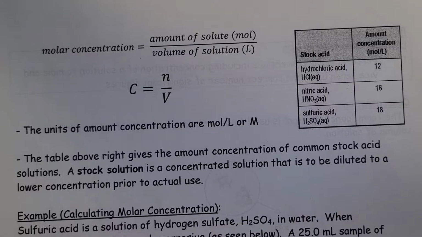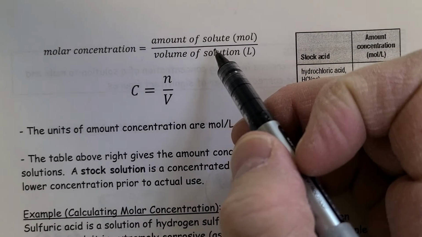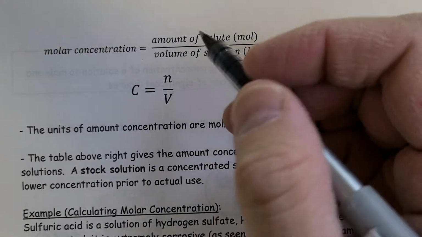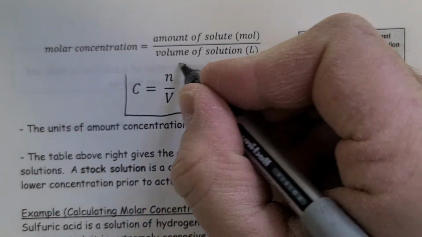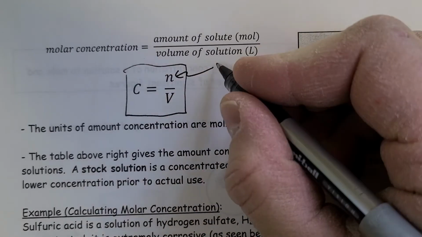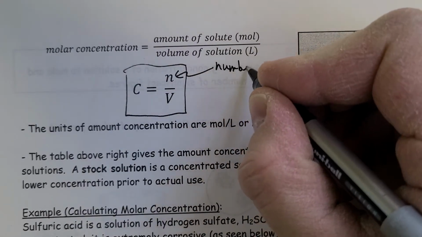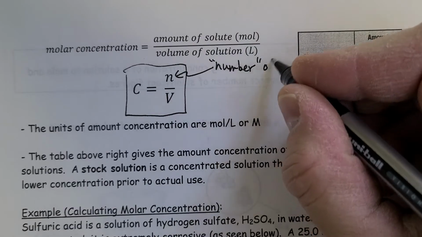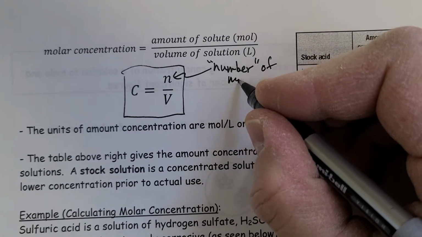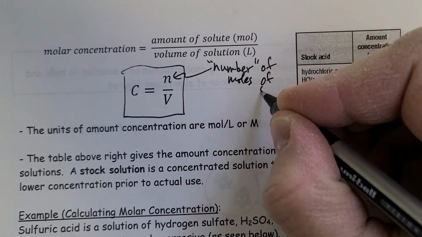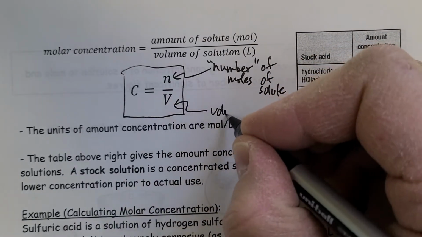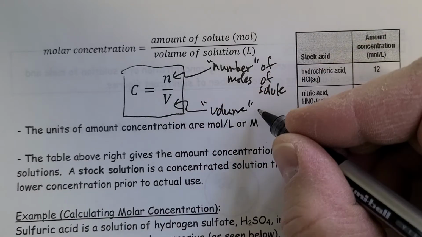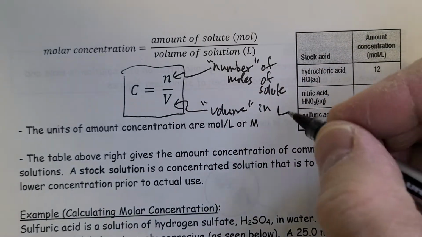Okay. So if we look at the next page, we can see that. So molar concentration, amount in solute over solution. So we have C equals n over V as a little relationship we can use where n represents, you can think of the n as being number of moles of solute, and of course V is volume in liters.